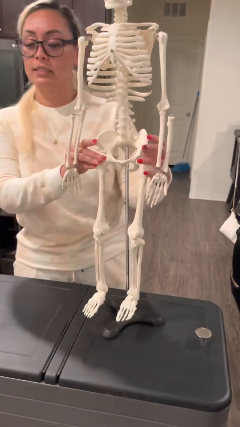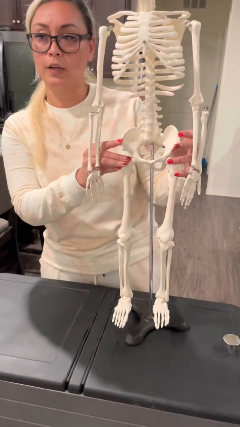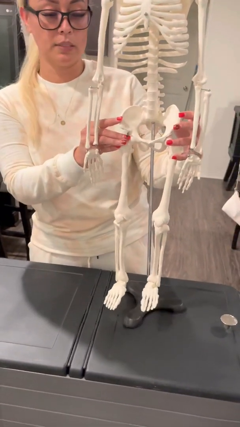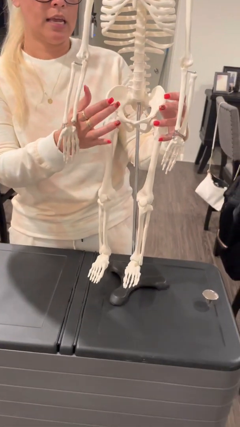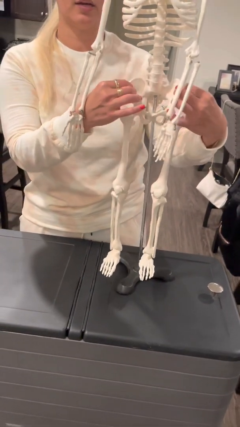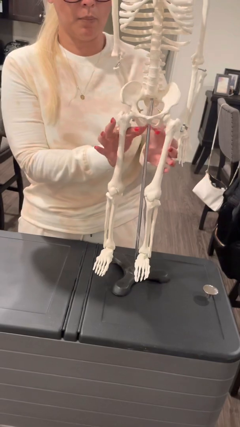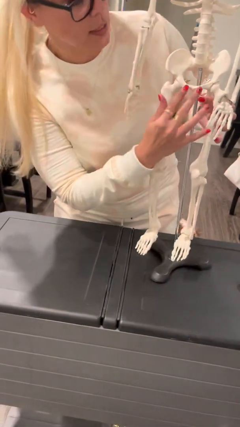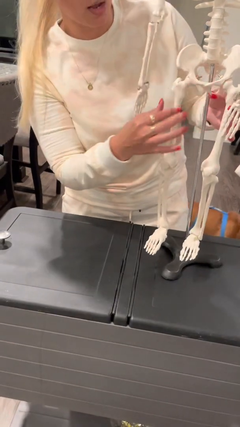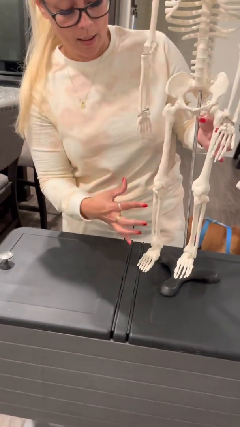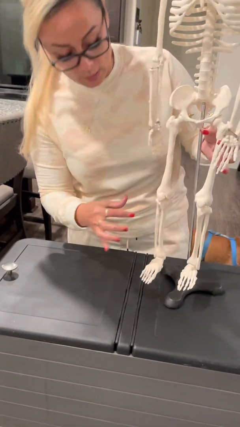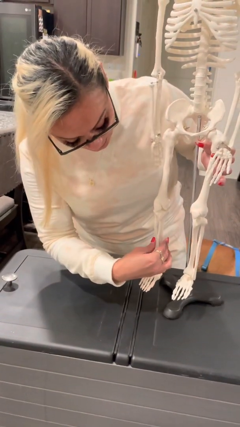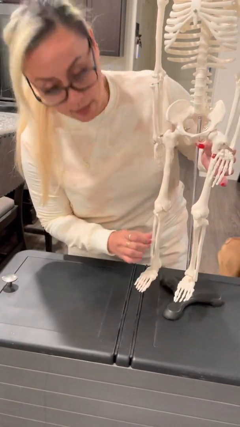Next, we're going to be discussing the pelvic girdle and the lower limbs. The ilium, which is located right here. The ischium portion is down here. The pubic bone is right here. Femur, patella. We have the tibia and the fibula.